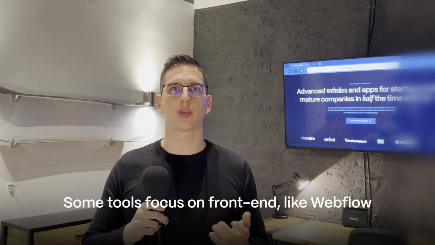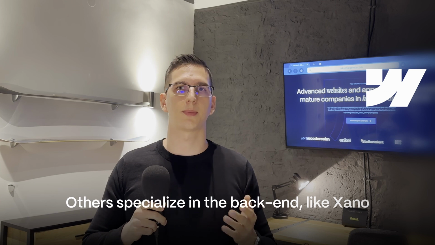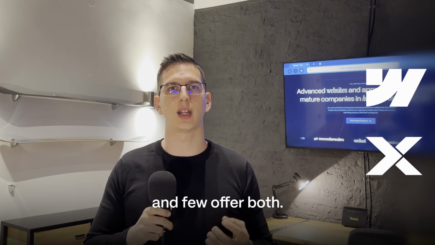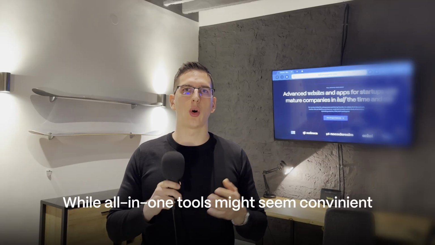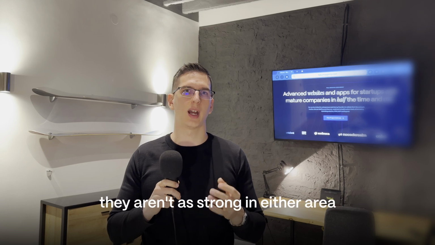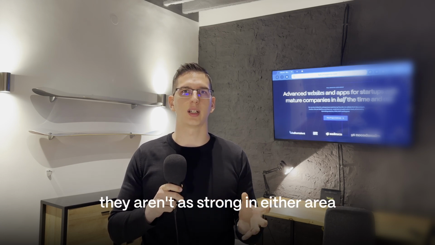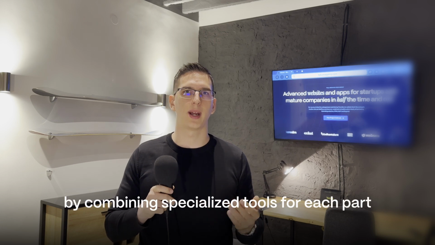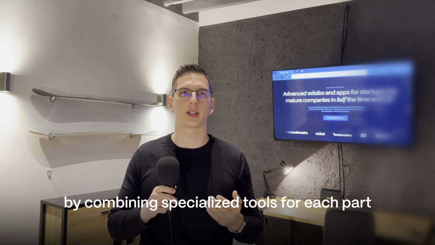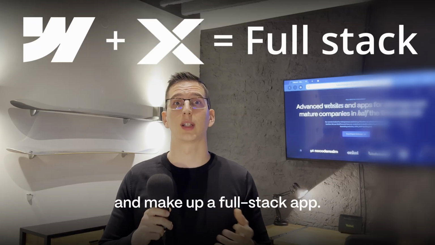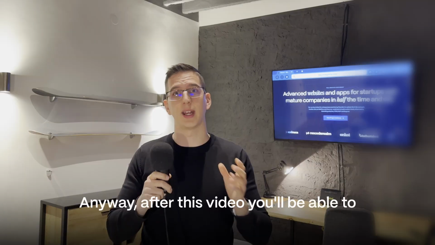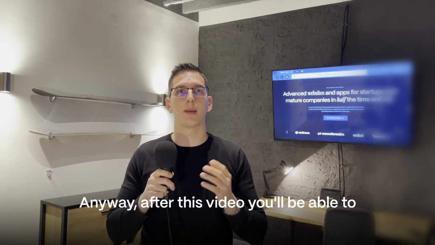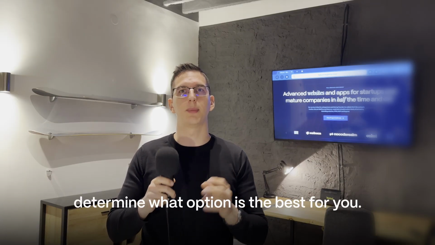Some tools focus on front-end, like Webflow, others specialize in the backend, like Xano, and few offer both. While all-in-one tools might seem convenient, they aren't as strong in either area and sometimes won't be a good choice. You might get better results by combining specialized tools for each part. Yes, we can combine tools and make up a full stack app. Anyway, after this video you'll be able to determine what option is the best for you.